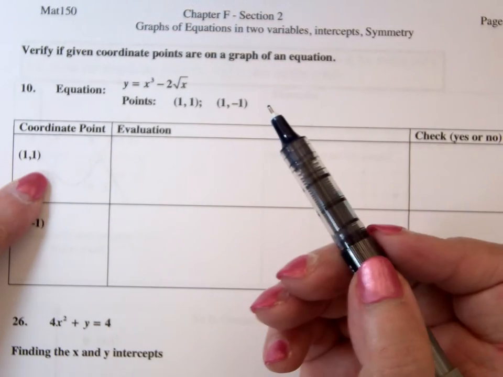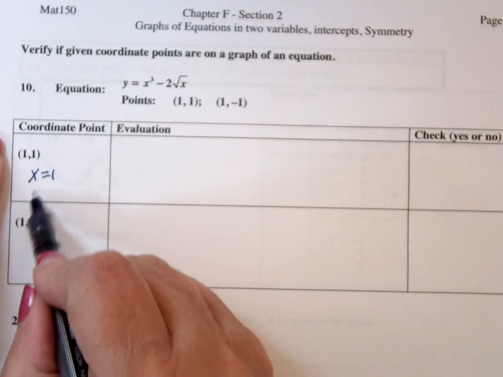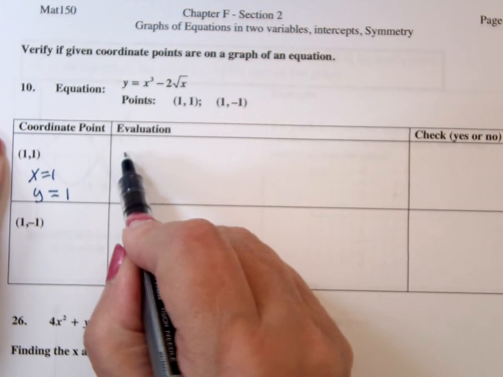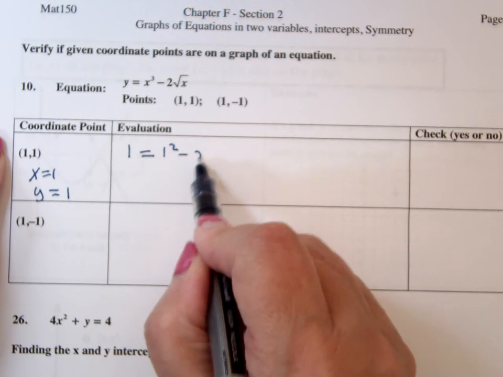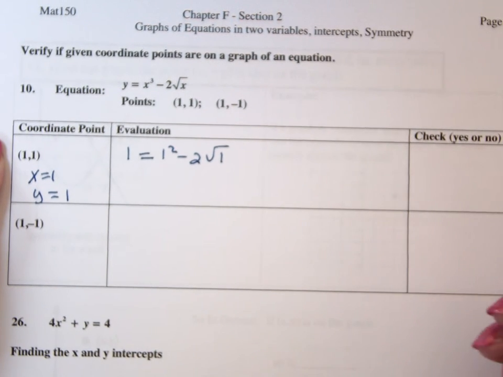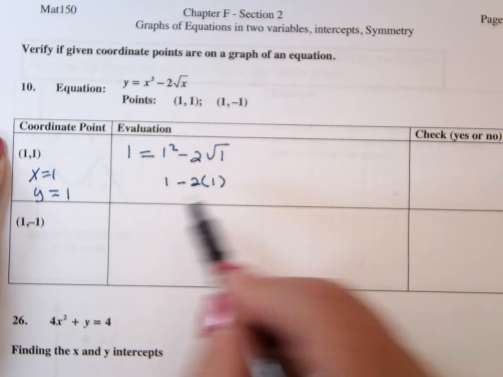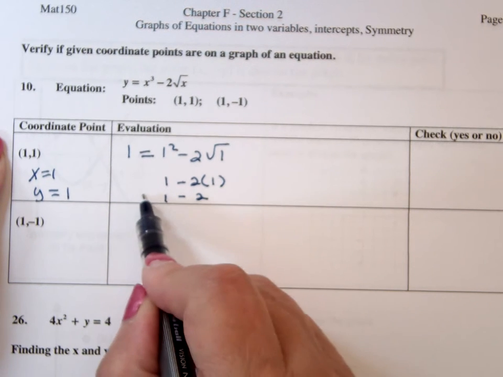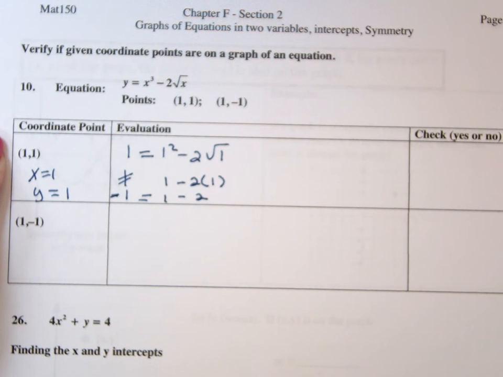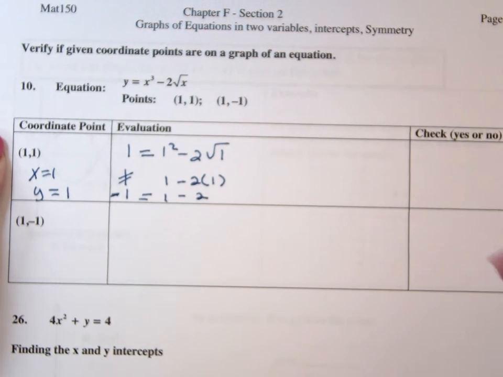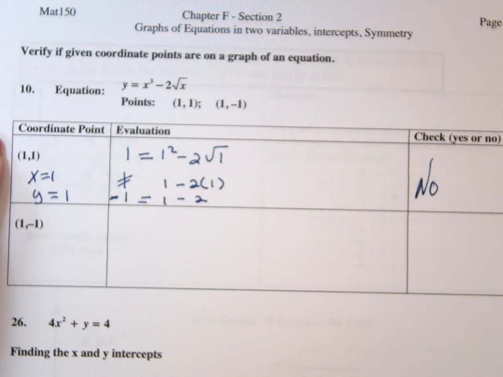So in this case, x is 1, y is 1. So 1 equals 1 cubed minus 2 square roots of 1. Well, this is 1 minus 2 times the square root of 1, which is 1. 1 minus 2 happens to be negative 1. They're not equal. So is that coordinate point on the graph? No, it's not.